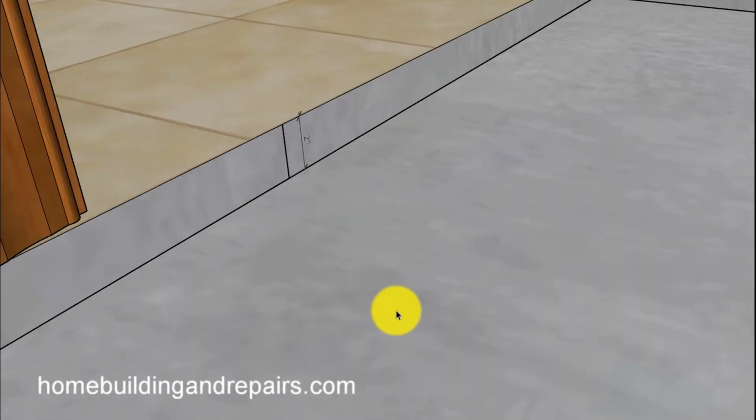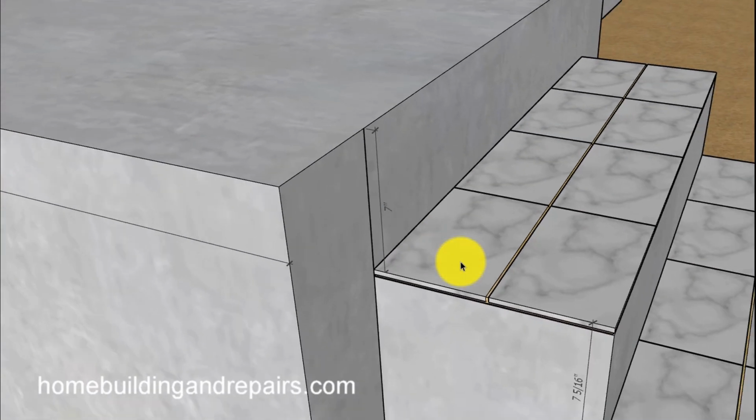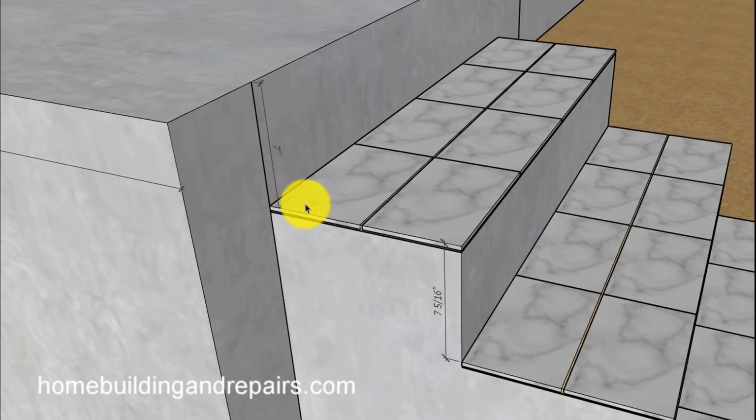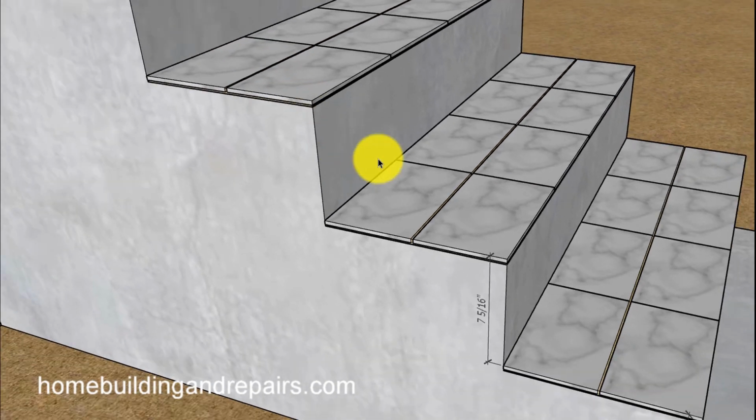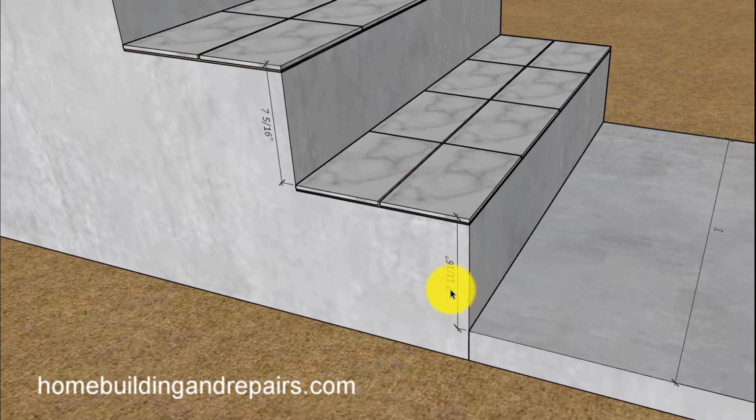Now, if you choose to avoid tiling the landing, top of the stairway, you can see that measurement was 2 inches. Tile just the treads, top of the treads, you will have a 7-inch riser at the top, and then 7 5/16 coming down. The bottom you will have almost 7 3/4 inches if you don't tile the sidewalk.